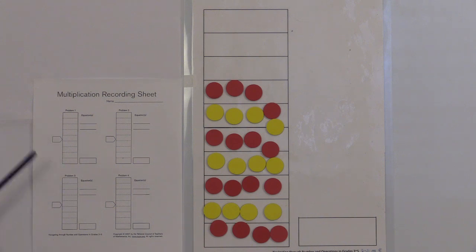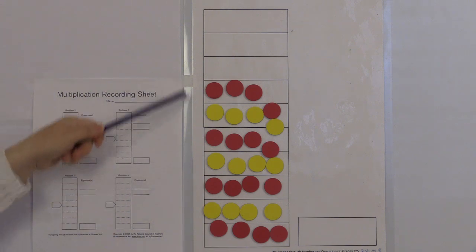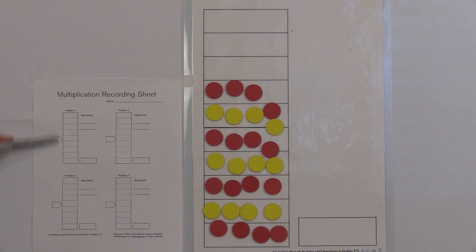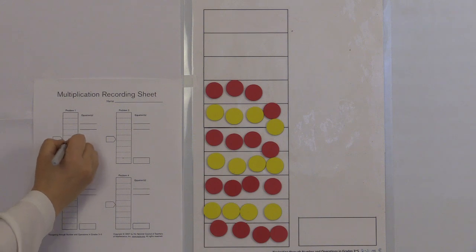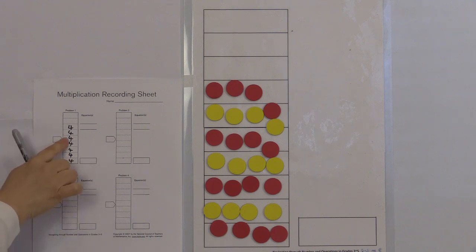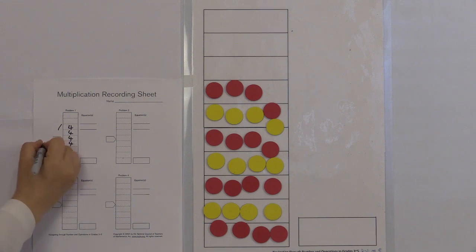This is what we use the multiplication recording sheet for. I want to transfer this information here. It's very similar: I have a box here. Each box represents what? The number of groups, and in each box you can represent the number in each group. In each team, how many runners do I have? I have 4 runners in each team. And how many teams do I have? I have 7 teams. So 1, 2, 3, 4, 5, 6, 7. I'm going to write down 7. This box represents the number of groups.